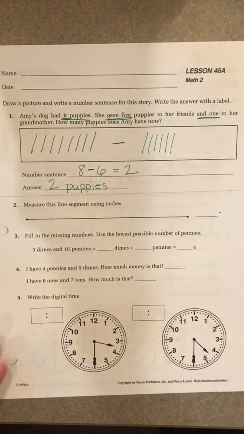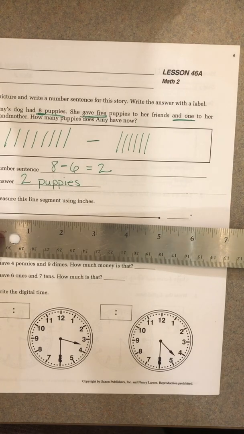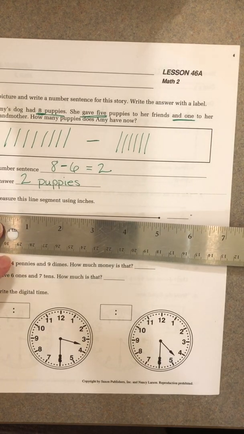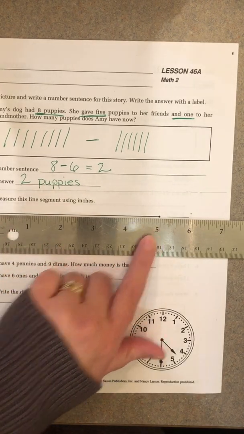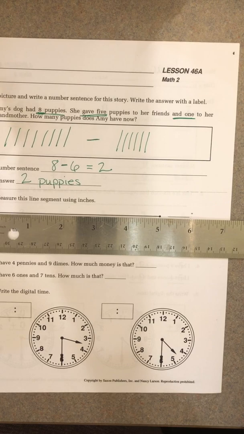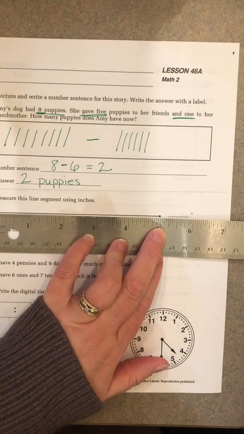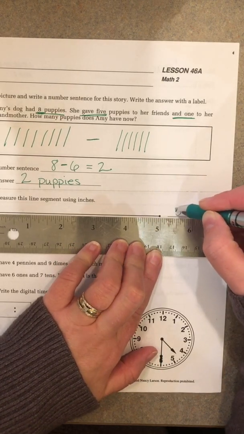Measure this line segment using inches if you have a ruler at home. See if you can find that. And I can see I put this dot on the first measuring mark, not on the end of the ruler, on the first measuring mark. And I go all the way to where this dot is, and that's exactly 5.